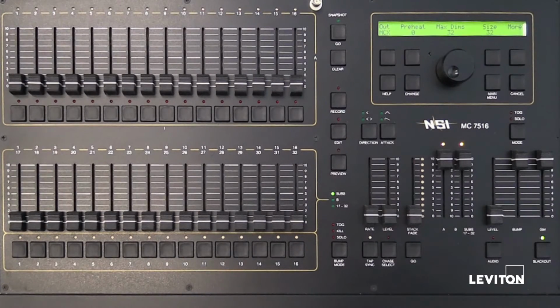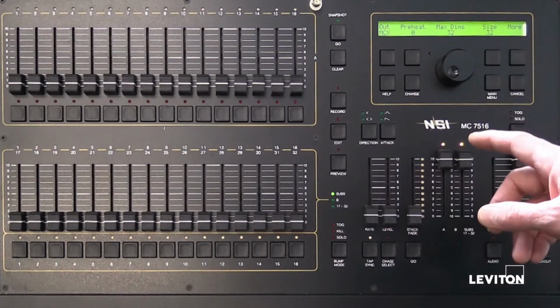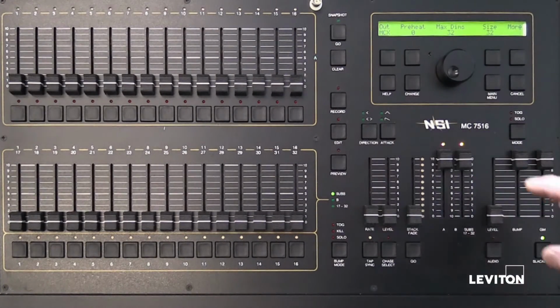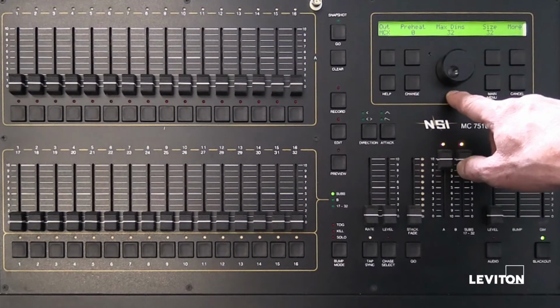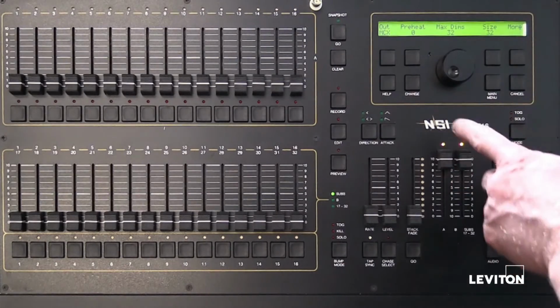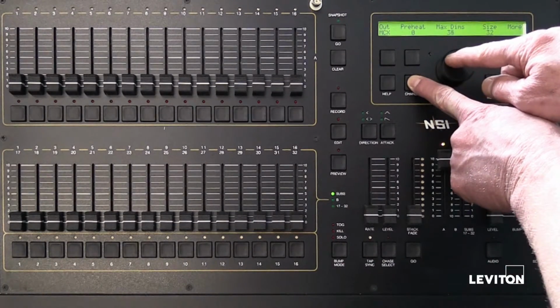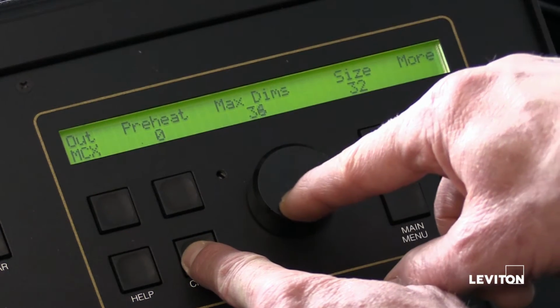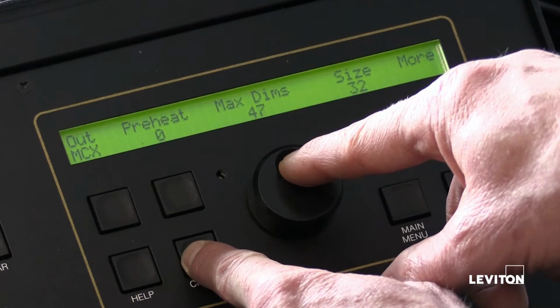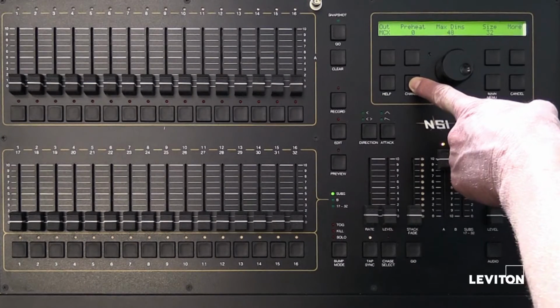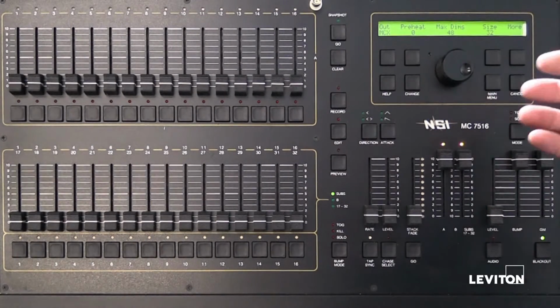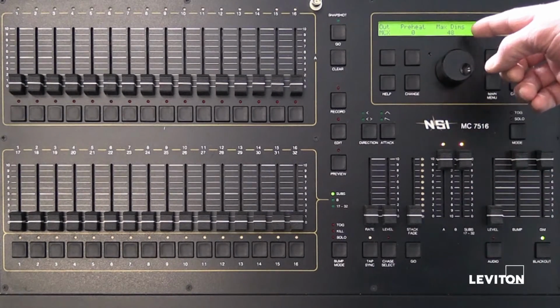Now let's say that's not enough. You actually need more channels. The way you would change that is to hold the button called change to the left of the encoder wheel, and at the same time rotate the wheel to the number of channels you need. So let's say it's 48 channels. So you've got 48 channels of control. You let go of the change, it'll stay there.